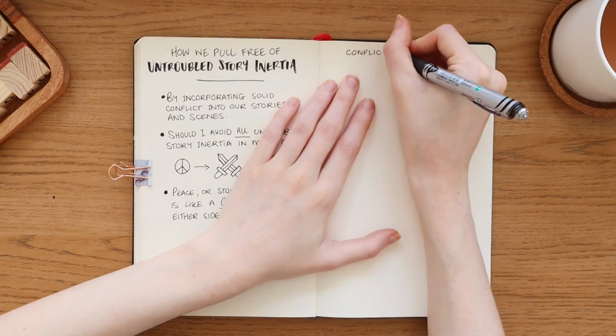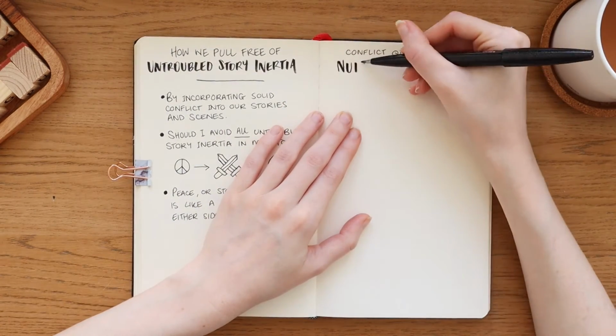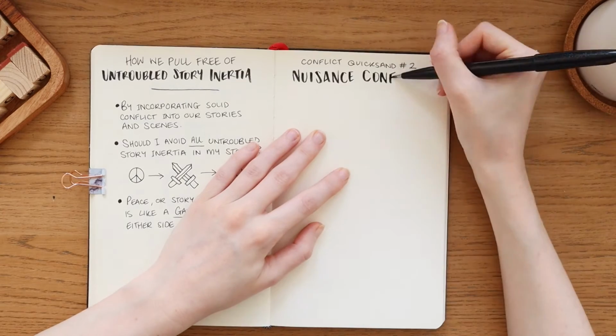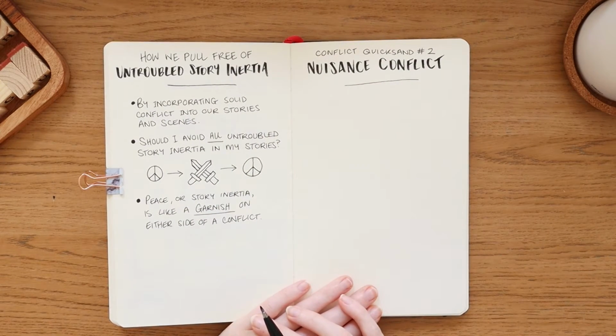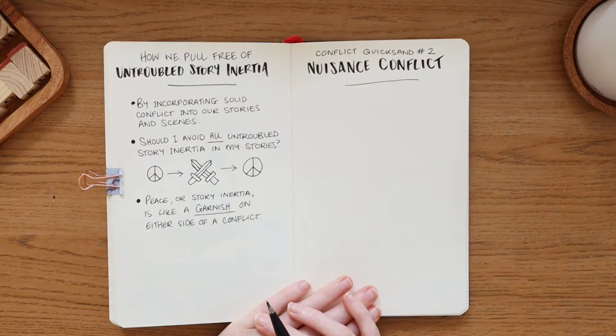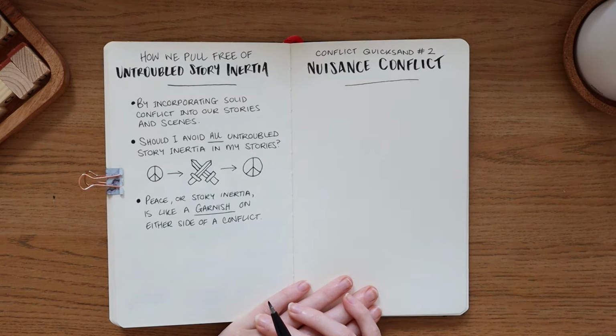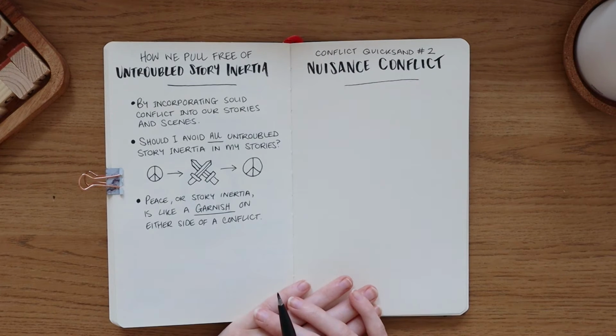The second kind of conflict quicksand that it's incredibly easy to fall into is nuisance conflict. So this one feels a little bit different. Your protagonist is dealing with problems, you are throwing conflict at them. And while each individual scene might be engaging on its own, they feel kind of disconnected from each other. They don't really build on each other. It might feel like your protagonist is having a lot of bad days, but those bad days aren't coming together into a larger story. It can feel like the protagonist is putting out fires and dealing with a lot of minor inconveniences or hassles, but their real story hasn't started yet.